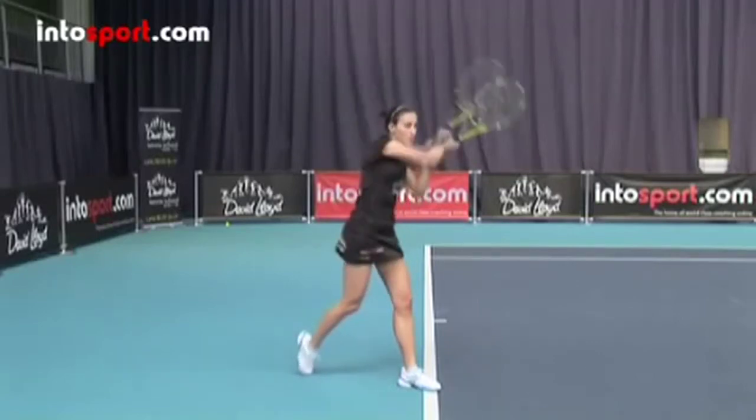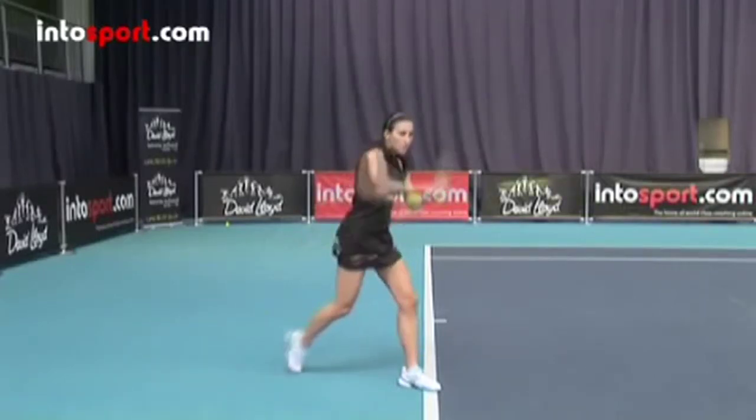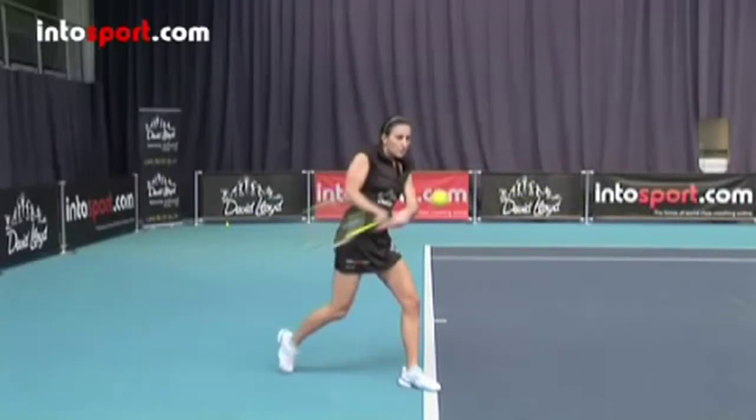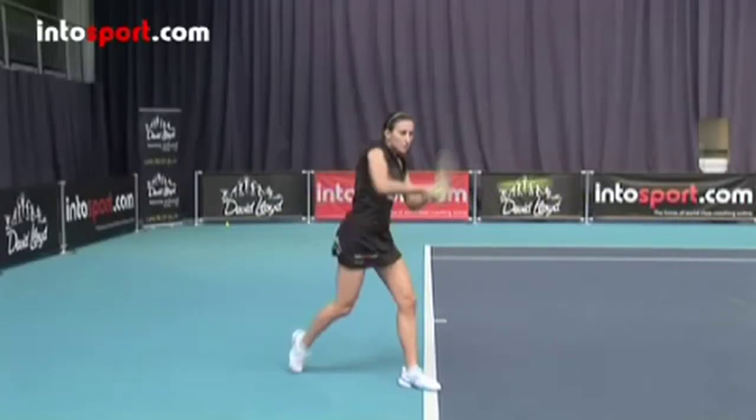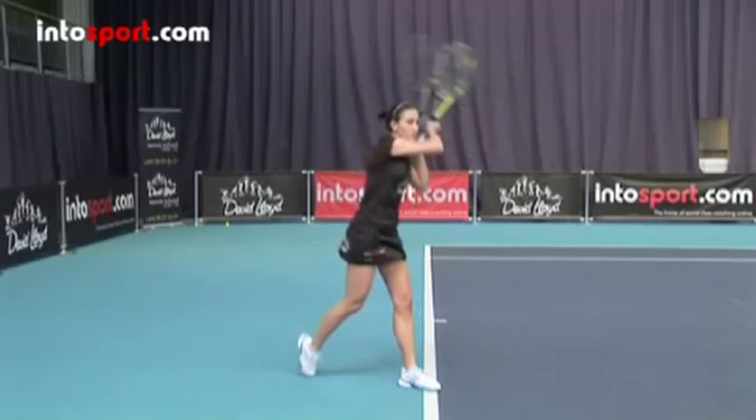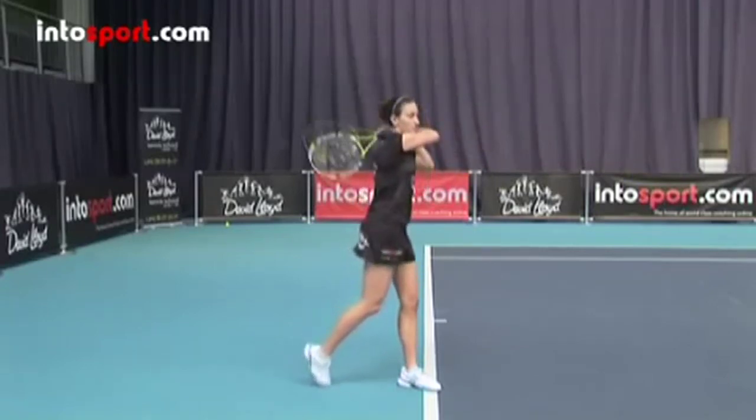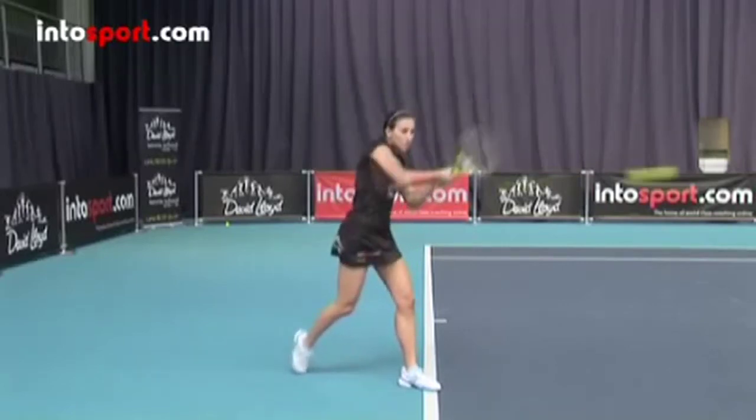Looking at power, you can see that the racket head is drawn upwards over the top of the ball, and that allows topspin and power to be imparted to the ball before she comes through and finishes with the racket over her shoulder. And the last thing we discussed about here is safety.